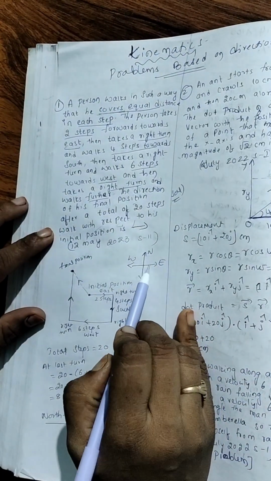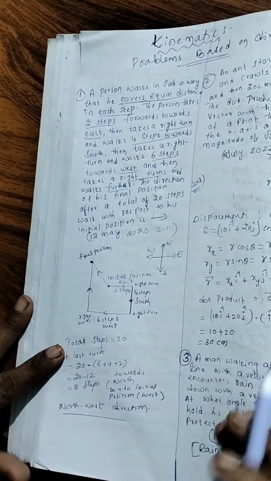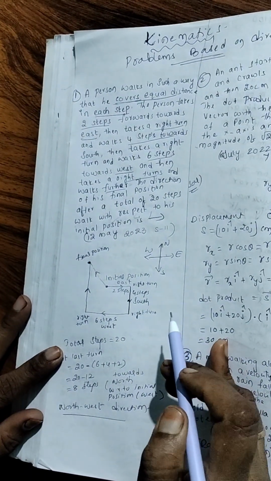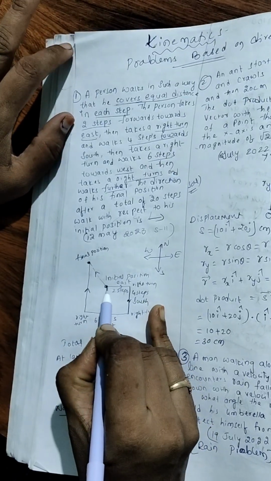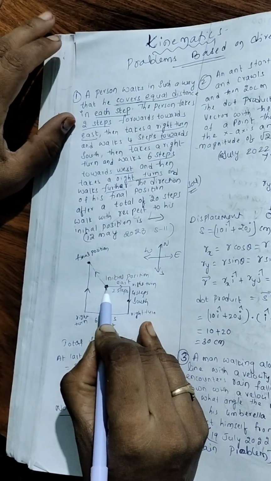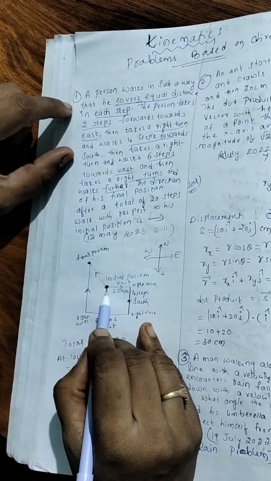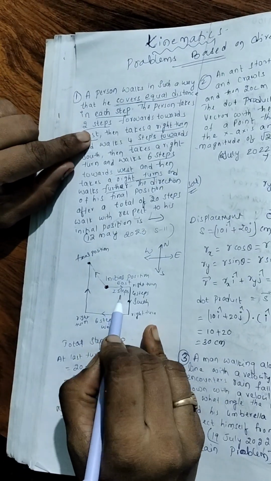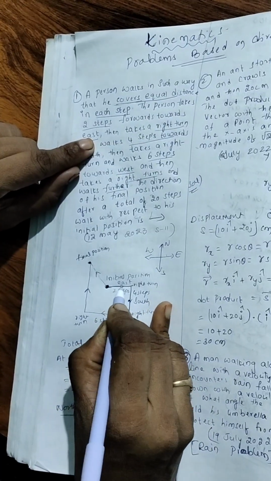So first let us draw the directions. Let this be the initial position. First he says he takes two steps towards east in this direction.